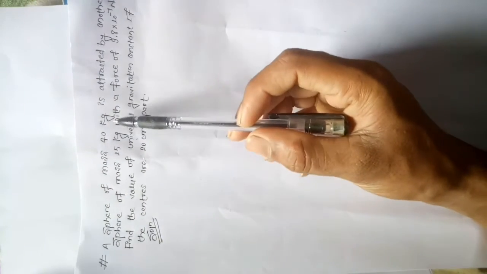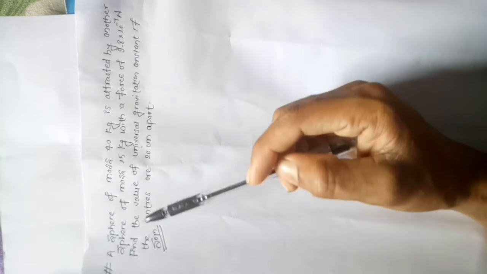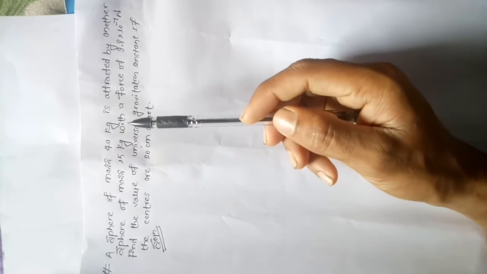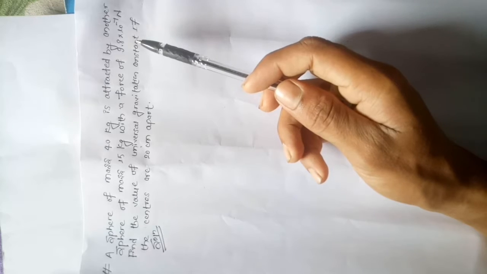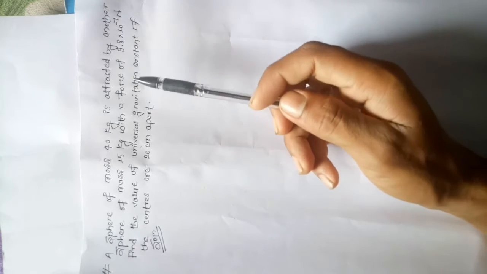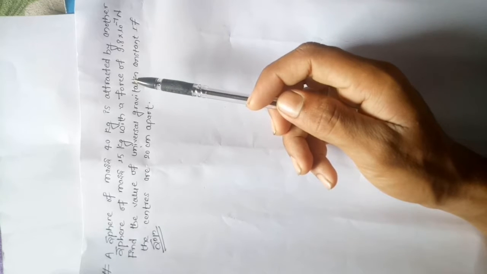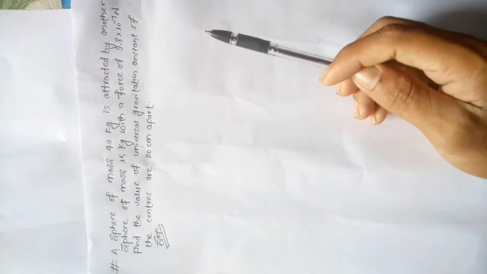This is a numerical problem, and here we will solve it. First of all, the question is: a sphere of mass 40 kg is attracted by another sphere of mass 15 kg with a force of 9.8 into 10 to the power minus 7 Newton. Find the value of the universal gravitational constant if the centers are 20 centimeters apart. This is our question.